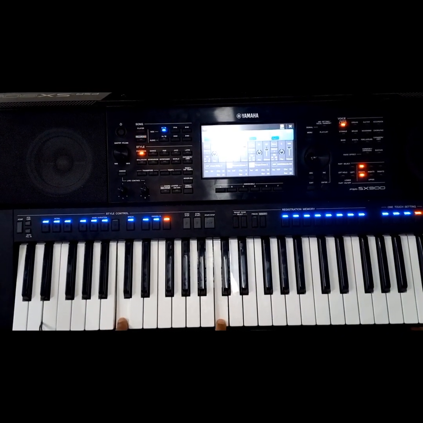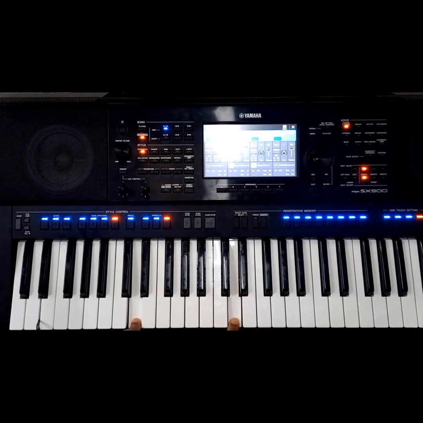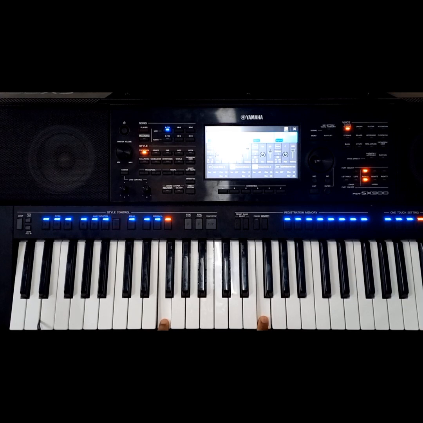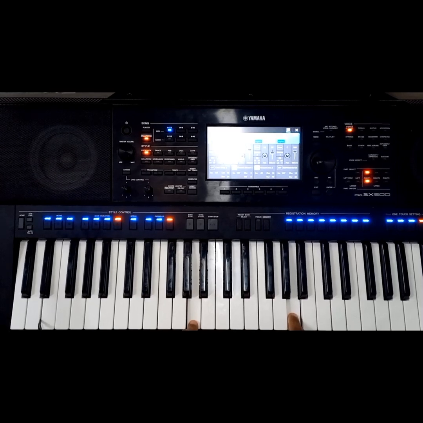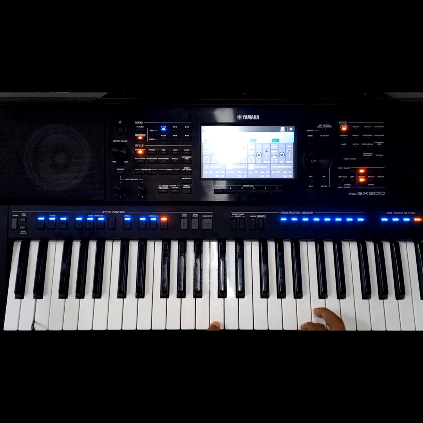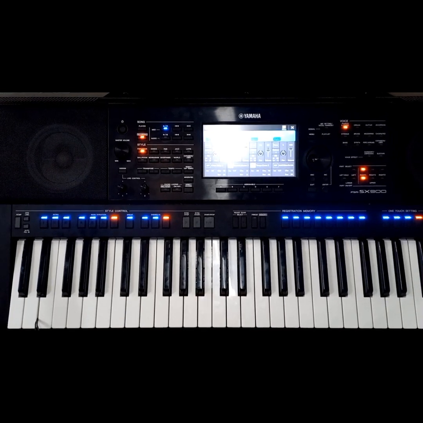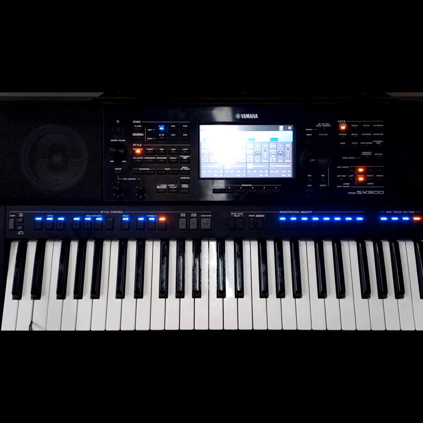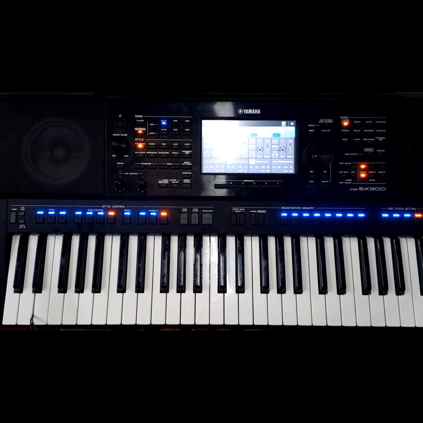We have C, number 1. We have D, number 2. We have E, number 3. We have F, number 4. We have G, number 5. We have A, number 6. And we have B, number 7. And we have C, number 8. Okay, so we know that 1 is major, 2 is minor, 3 is minor, 4 is major, 5 is major, 6 is minor, 7 is diminished.